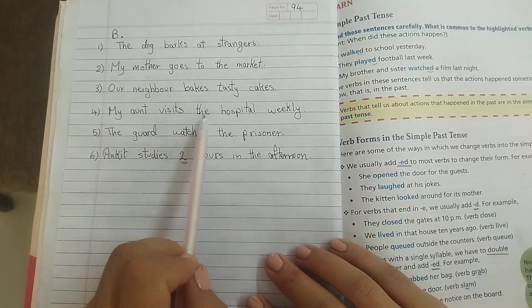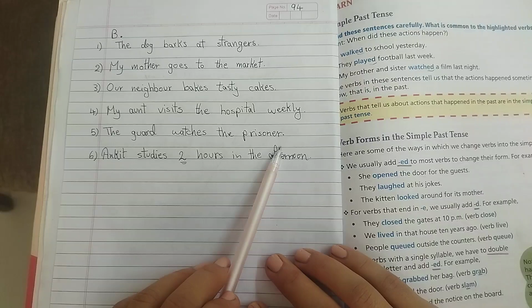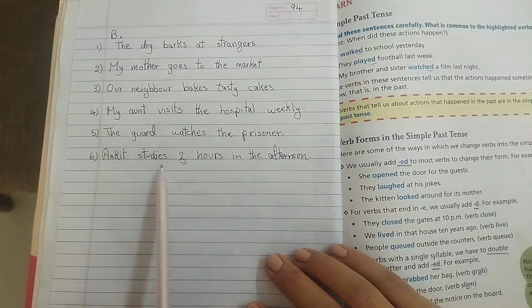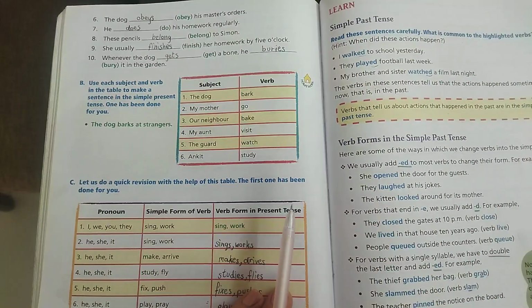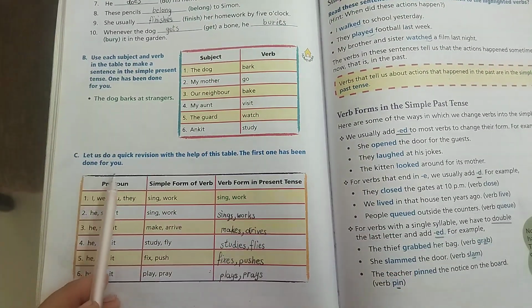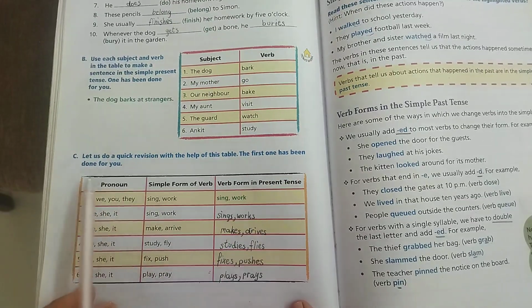4, my aunt visits the hospital weekly. 5, the guard watches the prisoner. And 6, Ankit studies 2 hours in the afternoon. Let us do a quick revision with the help of this table. The first one has been done for you.